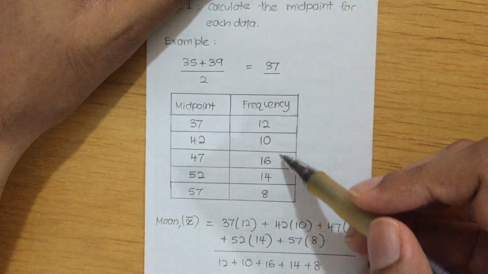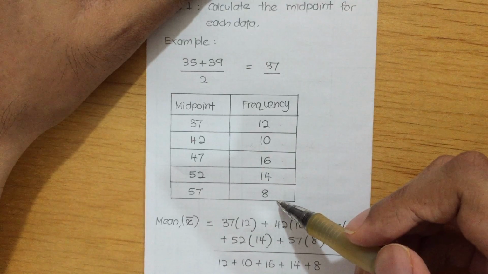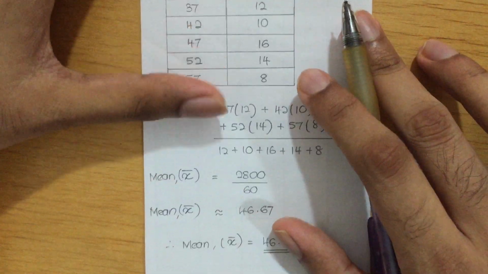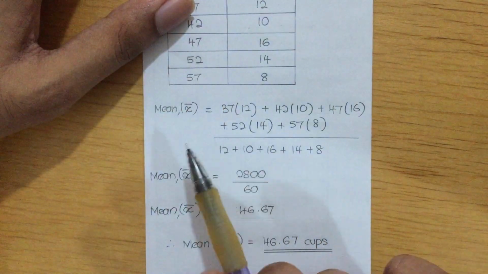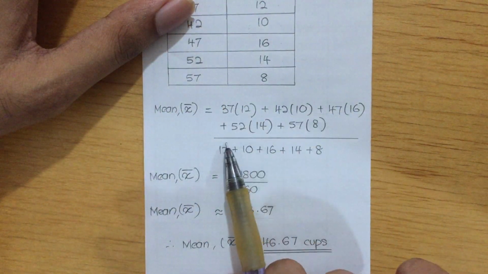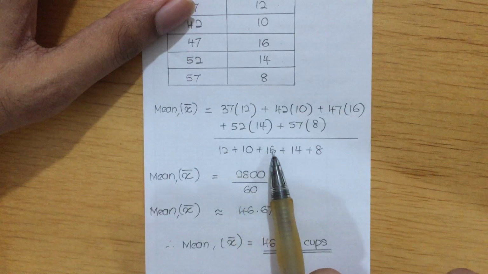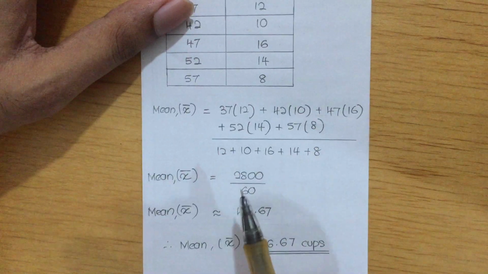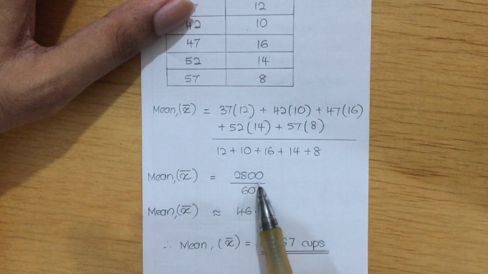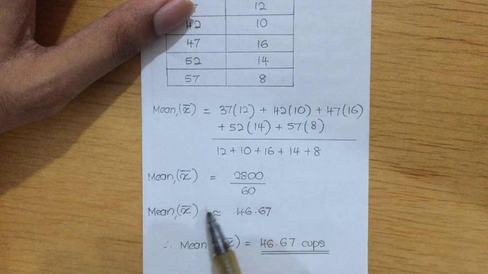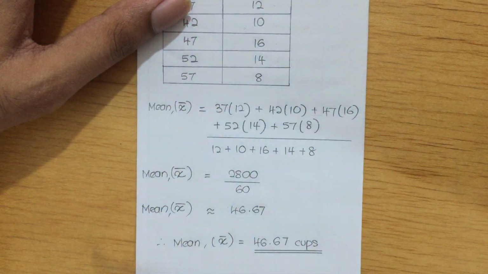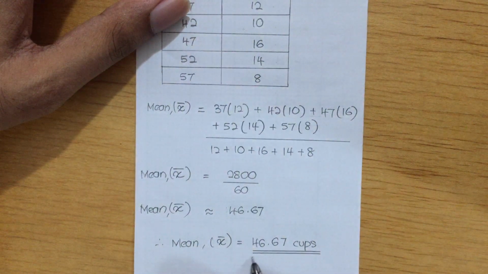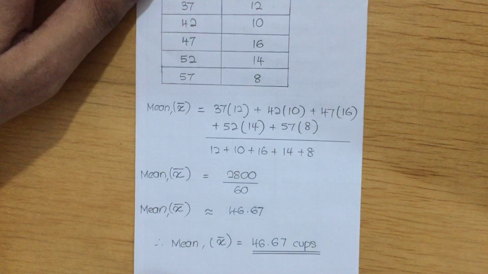In the question, they've already mentioned the total frequency is 60, guys. You can just write 60 here, or if you wish to write the full working, it's up to you: divide by 12 plus 10 plus 16 plus 14 plus 8. In this case, you'll get 2800 divided by 60. So your mean is approximately 46.67. This is your final answer, guys. So your mean will be equal to 46.67 cups.